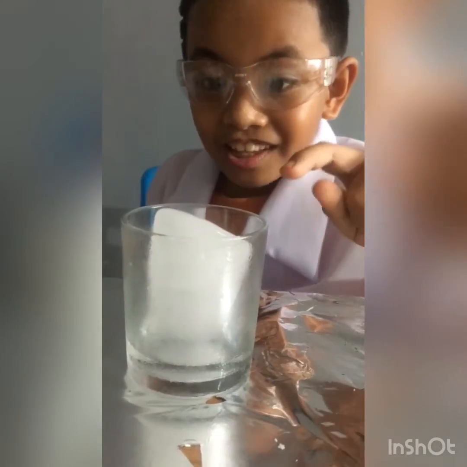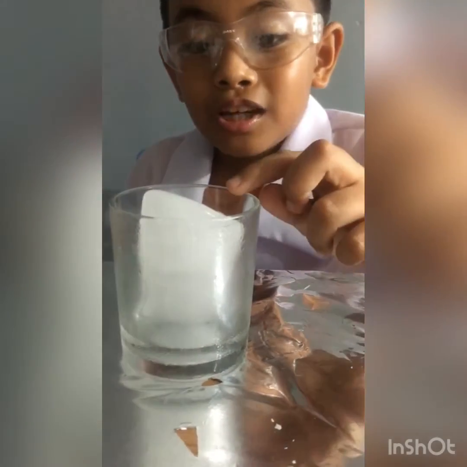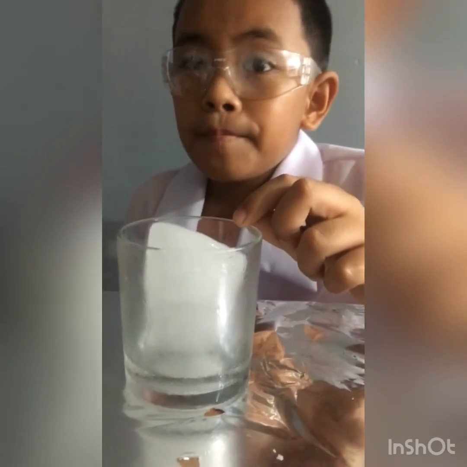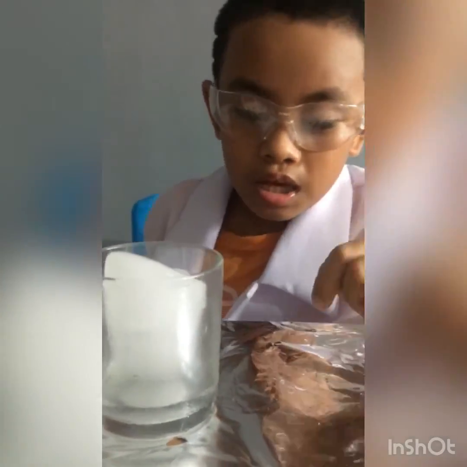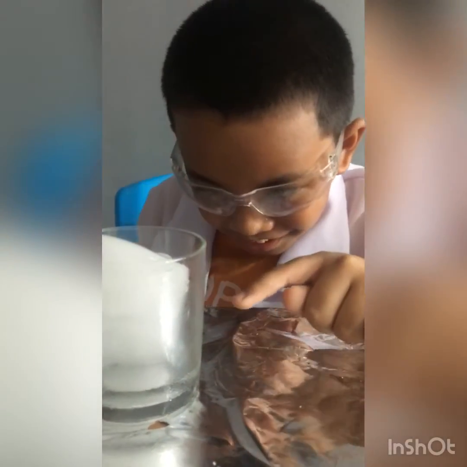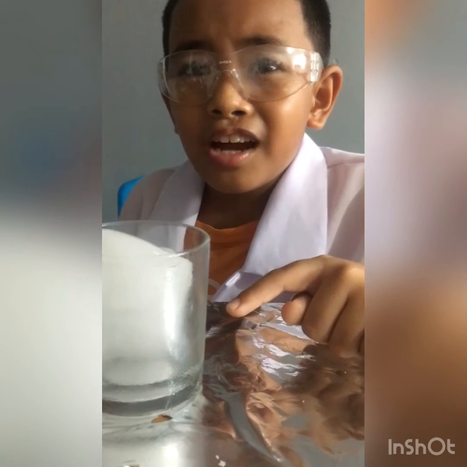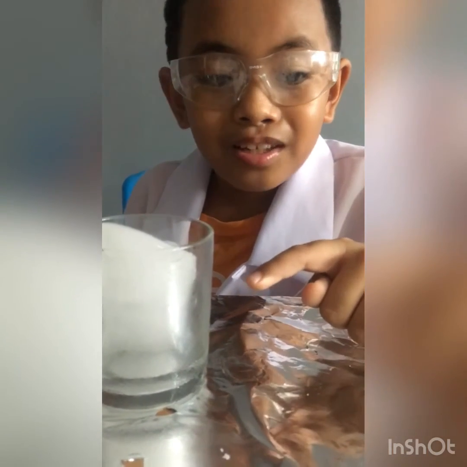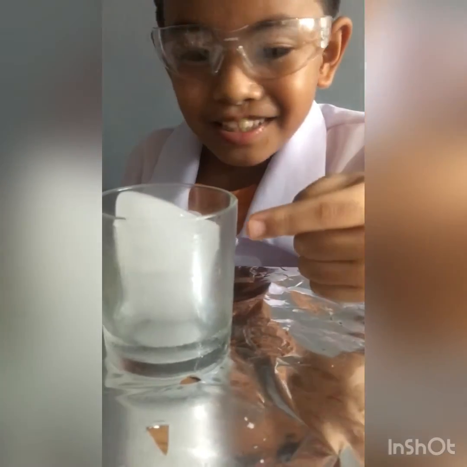Looking at it right now, the glass has something outside it. Remember it's cold early in the morning when you wake up? You see it on the plants, it's called dew. So it's some kind of moisture that arises when the coldness starts to go out. Like after a few minutes, see, look what happened. 0 degrees, the ice starts to melt.